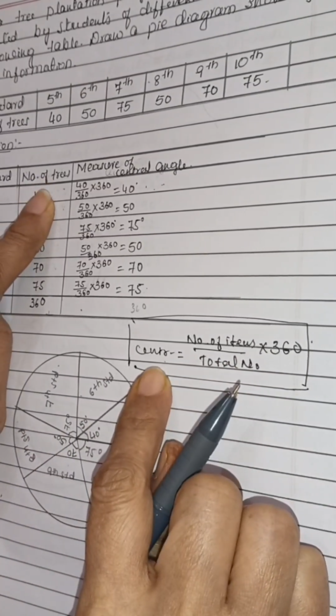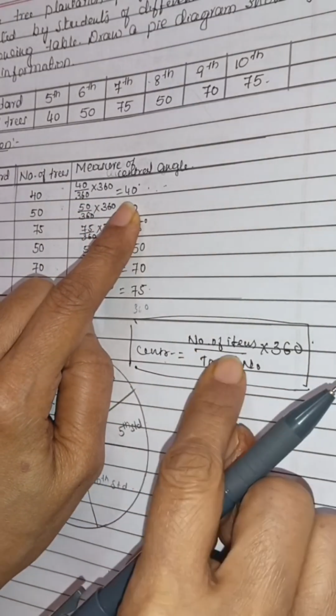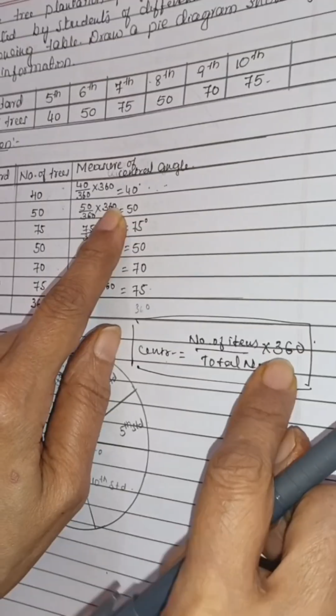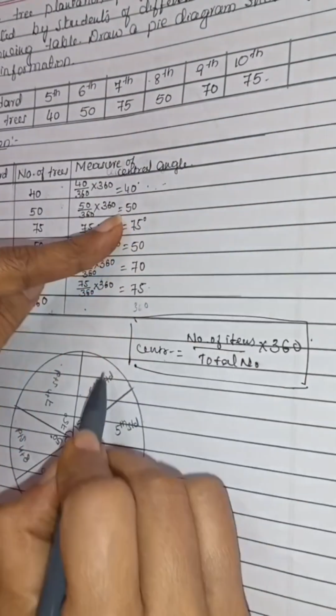Central angle is found by number of items out of total number, multiplied by 360, which is the measure of the whole circle.